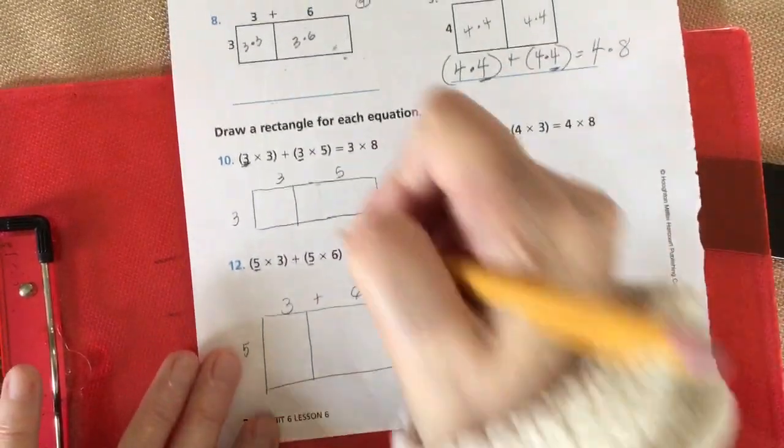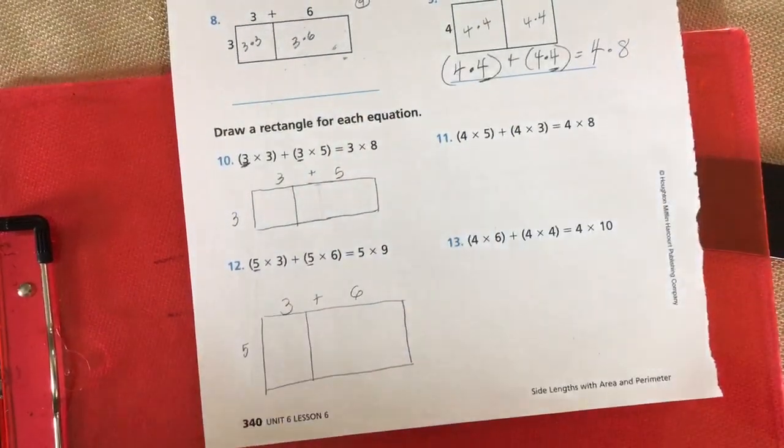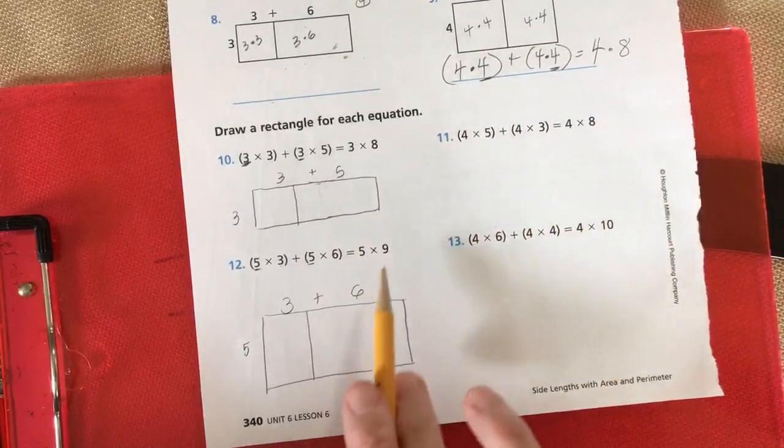I should probably put a plus sign here because you are going to add them and they will end up equaling the final number.